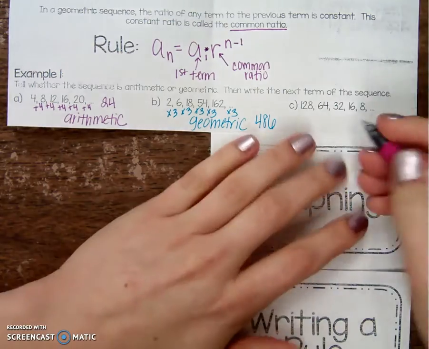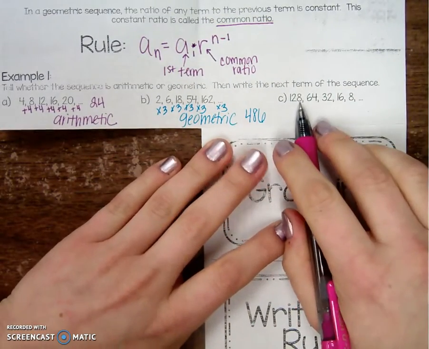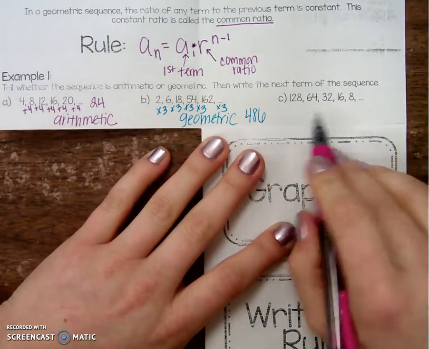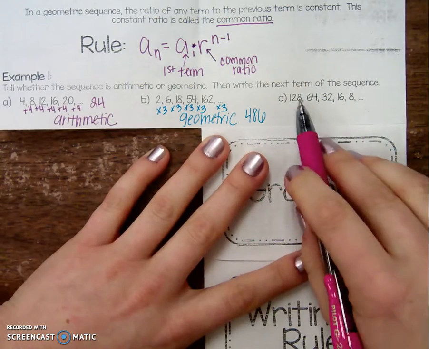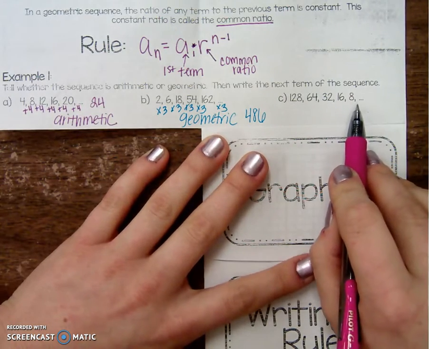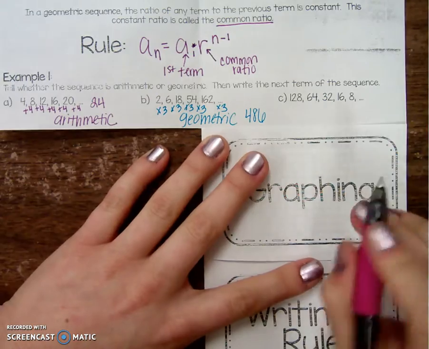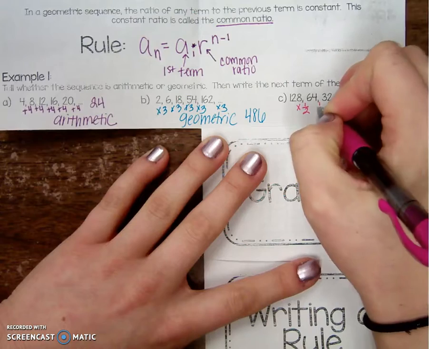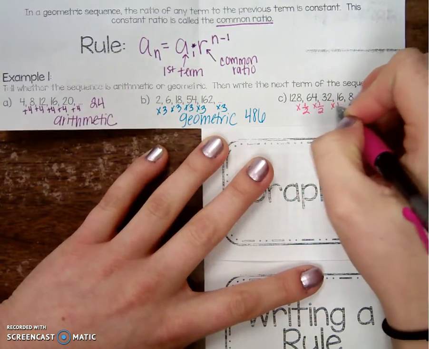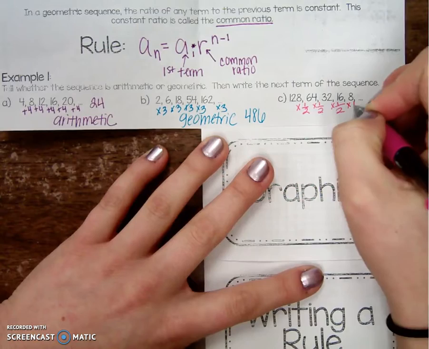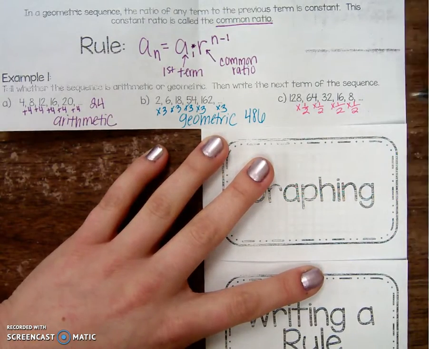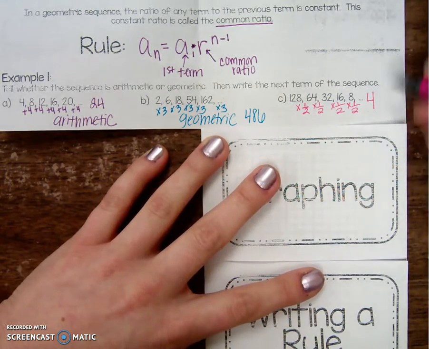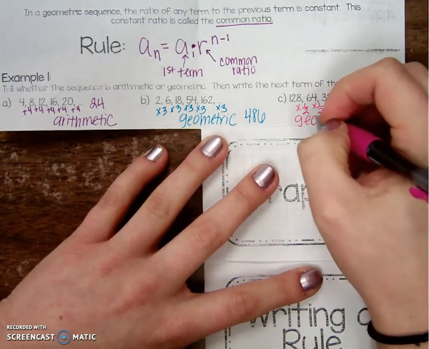Okay, and then in C, this sequence isn't going up, but it's actually going down. I'm not subtracting anything. Technically, I'm dividing by 2, but if we're going to write it as a geometric sequence, the same thing as dividing by 2 is multiplying by 1/2. And then obviously 8 times 1/2 is 4, so that'll be the next term in our geometric sequence. And since we're multiplying, this is geometric.